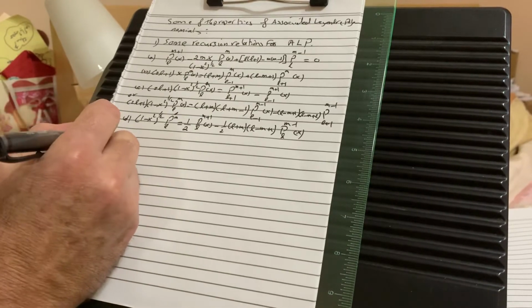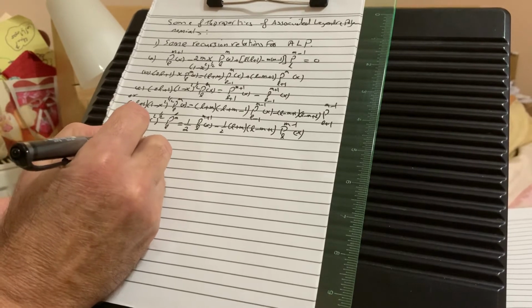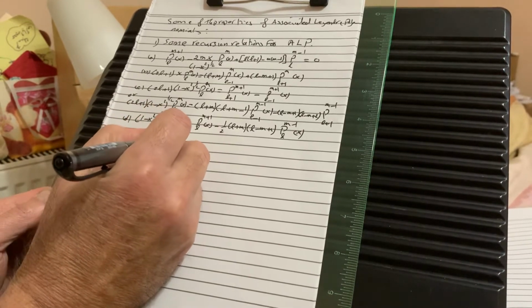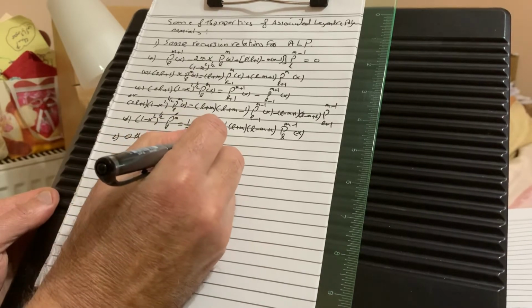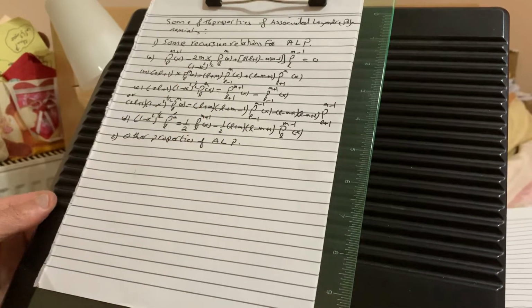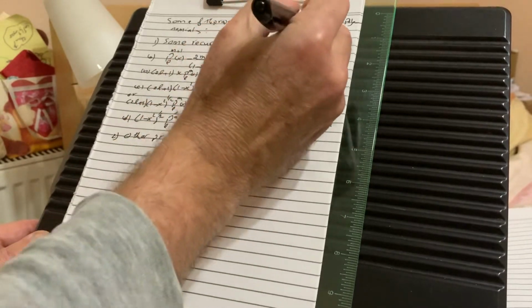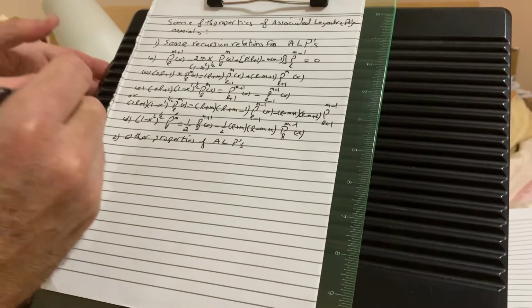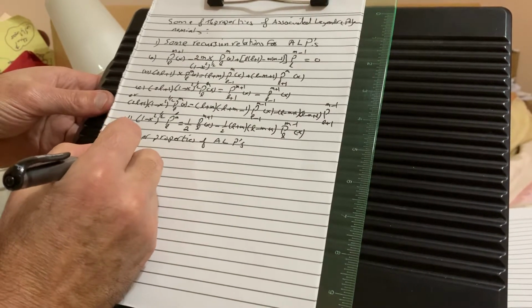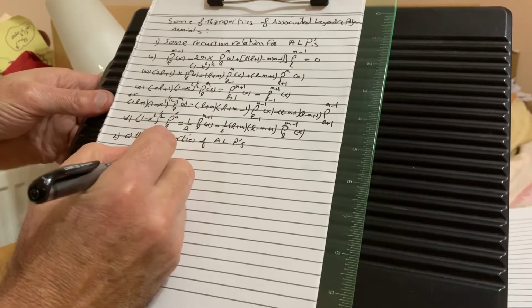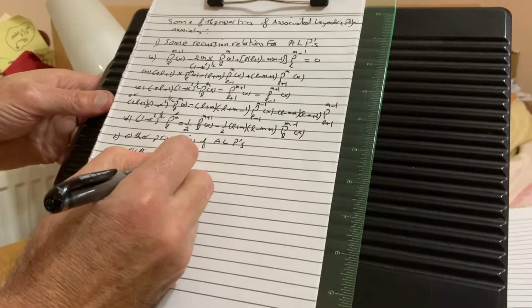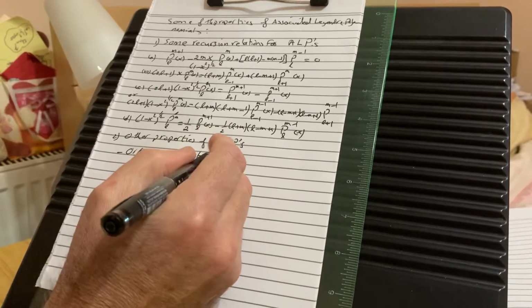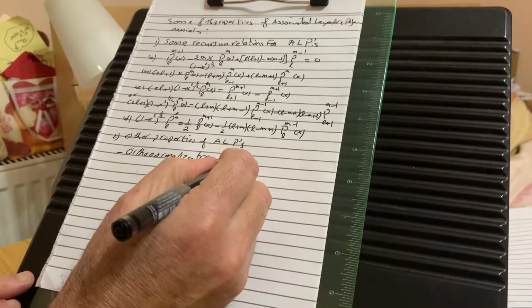Some other properties of associated Legendre polynomials, like the orthonormalization. Normalization of associated Legendre polynomials.